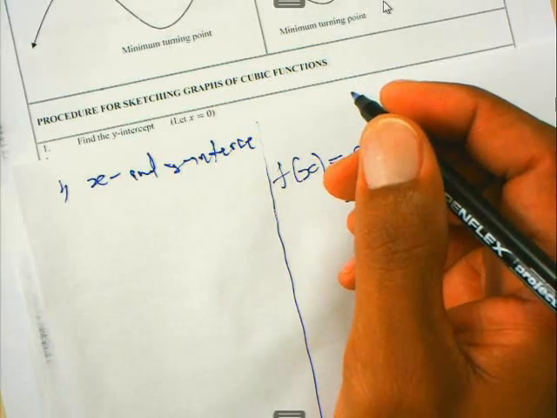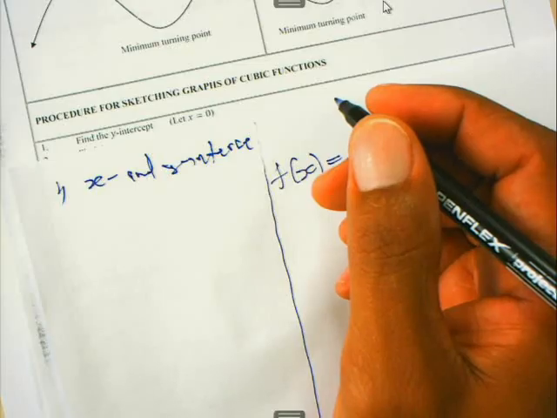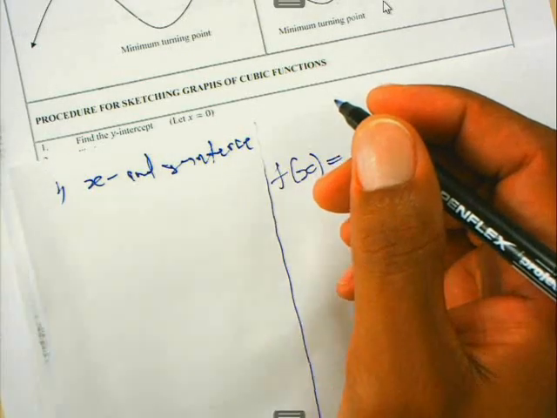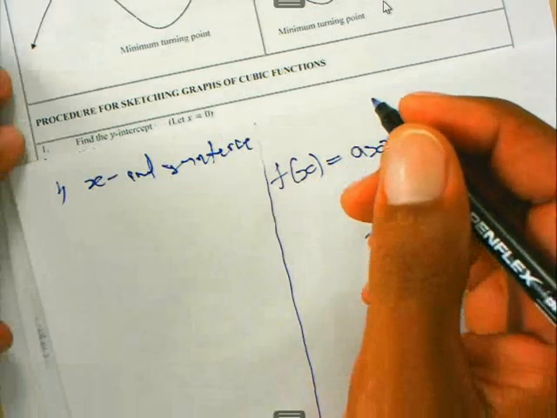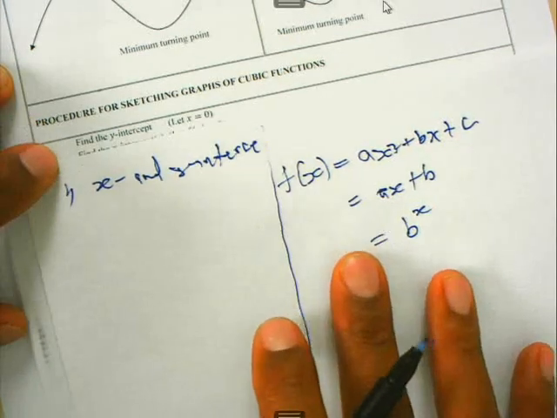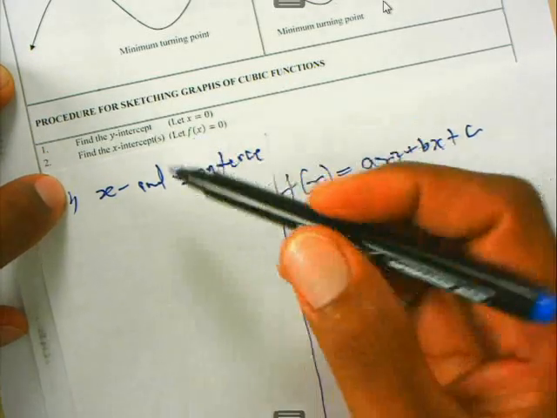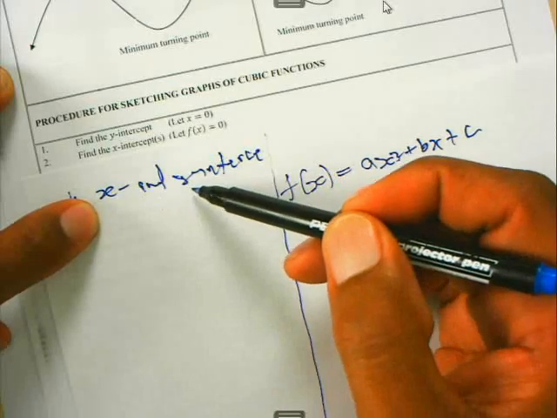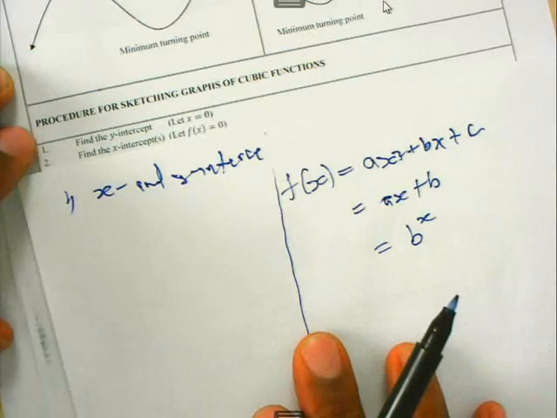Boys and girls, when you talk of the x and the y-intercept, I always call it our daily bread. When you talk of the x-intercept, we know that y must be 0 there. And when you talk of the y-intercept, then you know that x is supposed to be 0. Those two are very, very important. Please don't make mistakes, because that point will be exactly on the x-axis, and the y-intercept will be exactly on the y-axis.